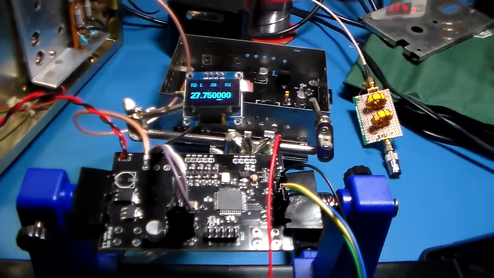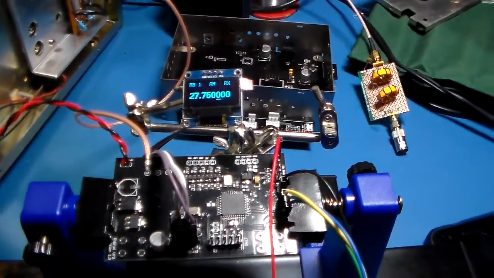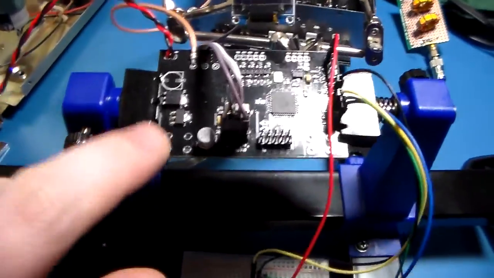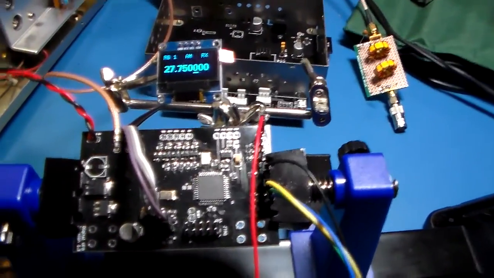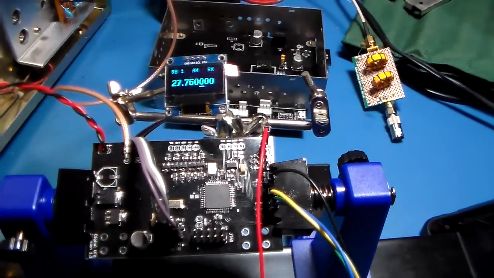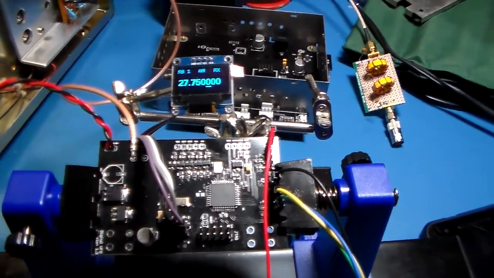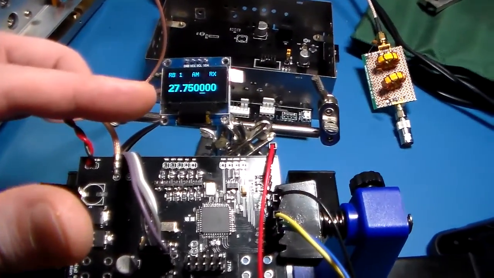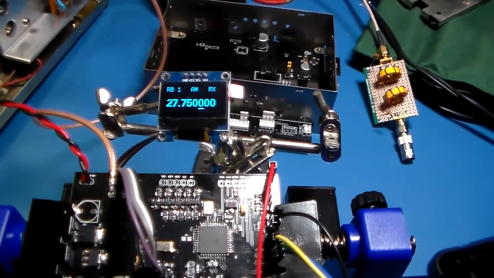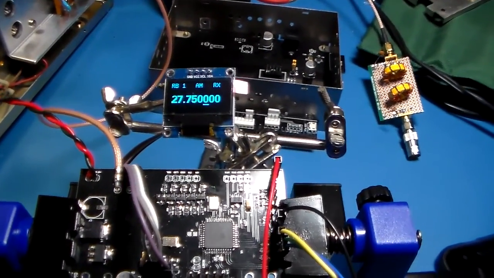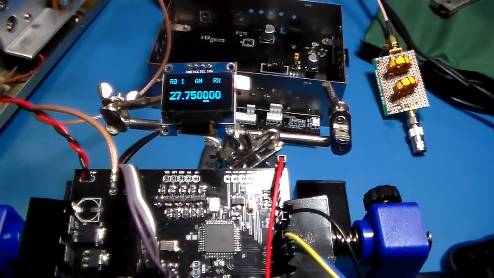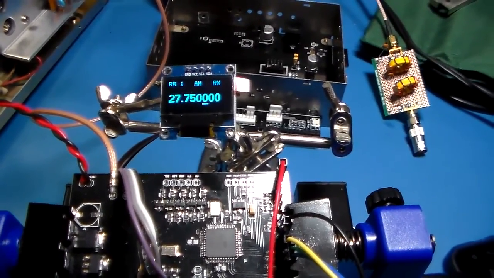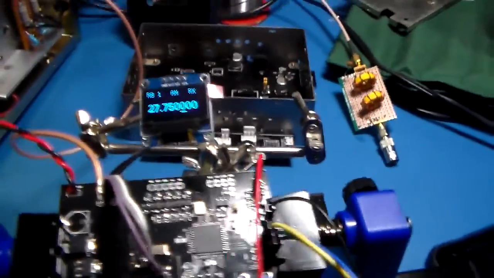Well, good evening all. So, as you can see here, I've got one of my early variants here, and I was trying to track down a problem. So, if you note the frequency here, you will see that we were on 27.75 megahertz even.